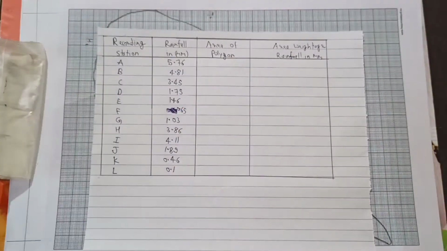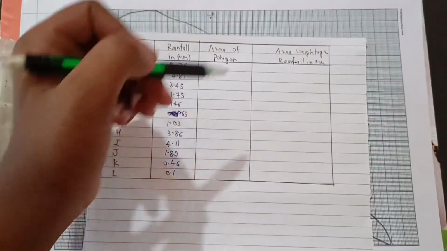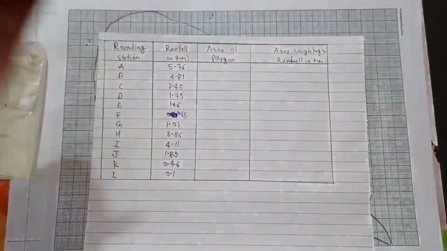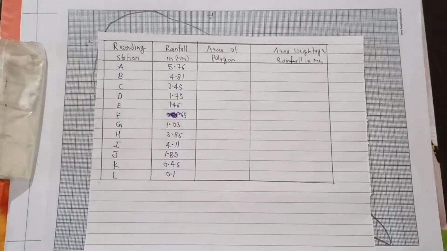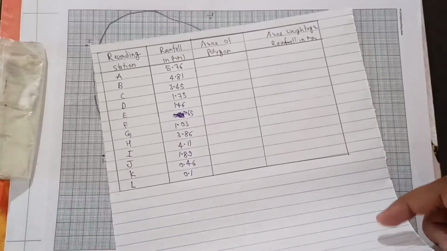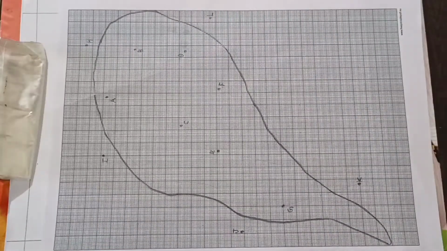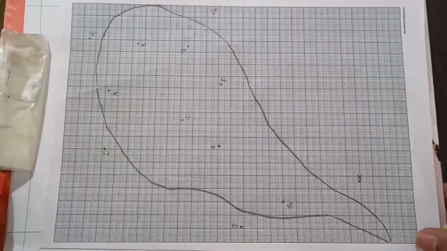The third column is the area of polygon and the fourth column is area weightage rainfall in millimeter. So you have to make a table in this way. You can take a screenshot of it and keep it with you, or you can note it down by pausing the video. Okay, so keeping it aside, let's start doing the problem.